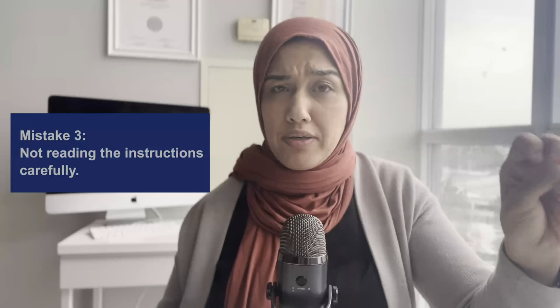And guys, the third common mistake students make is in the IELTS reading section. It's so important that you read the instructions carefully, guys. So in the IELTS reading section, when you are given a question to answer, usually the question says that the answer should be no more than 3 words or no more than 2 words. And some students often make this mistake of writing 3 words when the instructions clearly say your answer should be no more than 2 words.